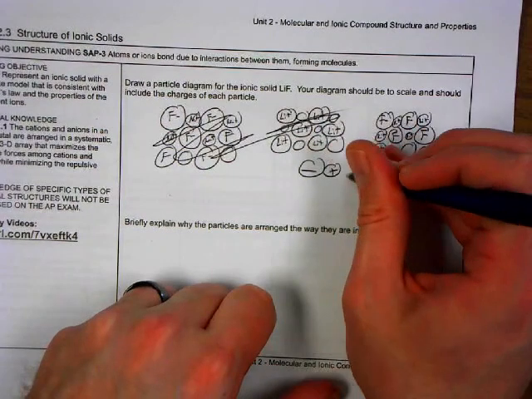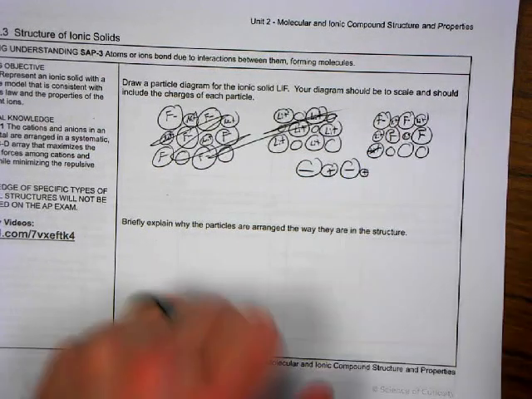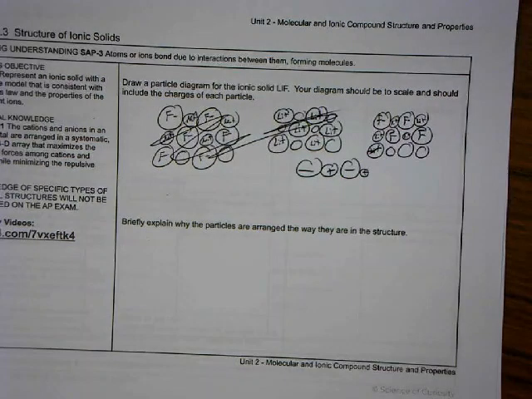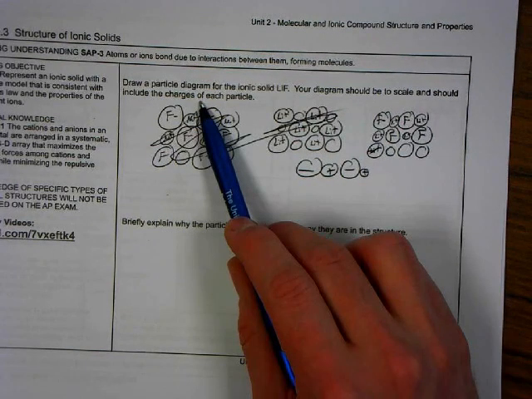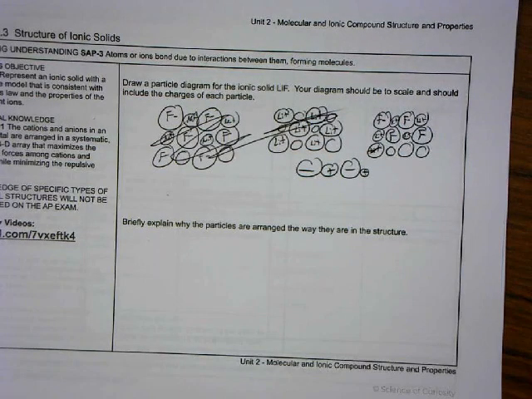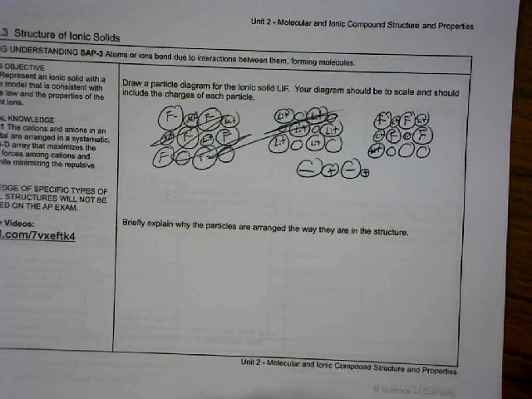Can you write it one more time? F is bigger, Li is smaller. We should have done positive, negative, negative, positive, negative, positive. Okay, so considering your first diagram, that was actually right, except for Na instead of F. So if it was Na instead of Li, wouldn't they both have the same radii? No, because if it was Na, well, yeah, but it's not.